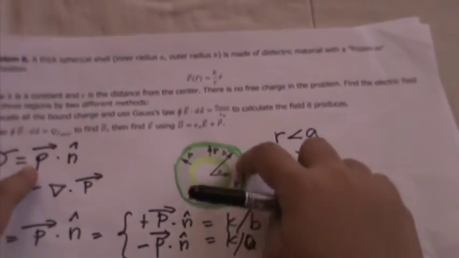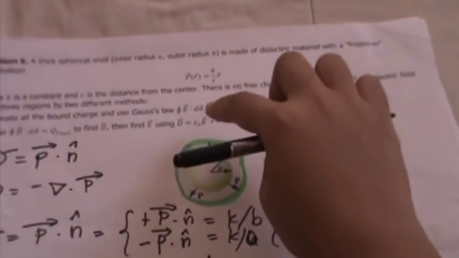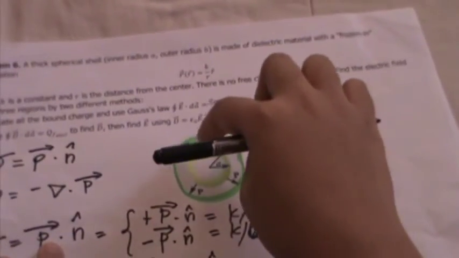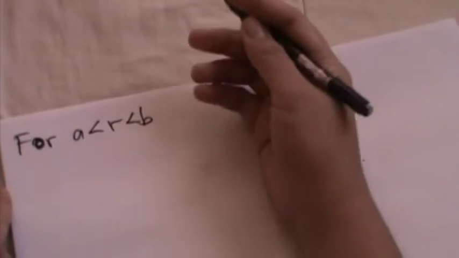Finally, for solving this part of the figure, the part in between the volume and the surface charge, we'll have to deal with this condition for a less than r less than b.